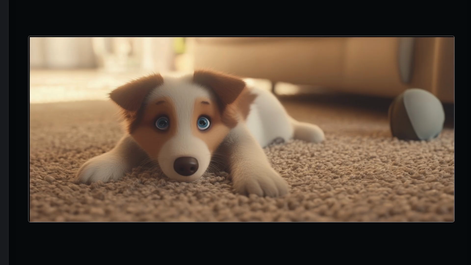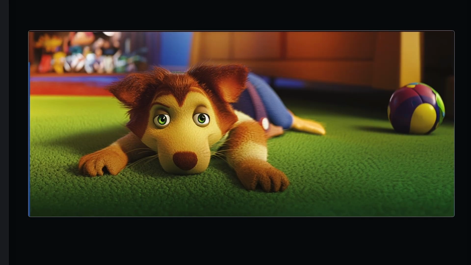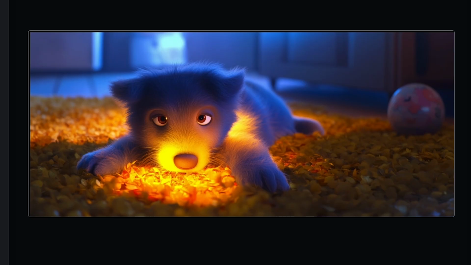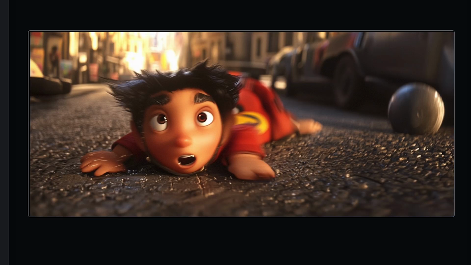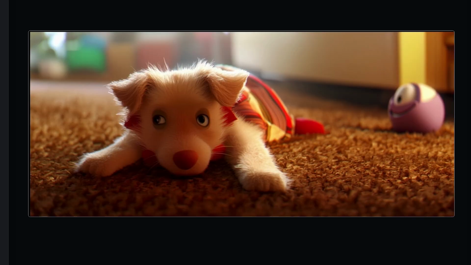Okay. Then let's look at the Pixar animation style. Okay. What? Okay, that didn't really work. Although I think we have a little bit of Monsters Inc. here.